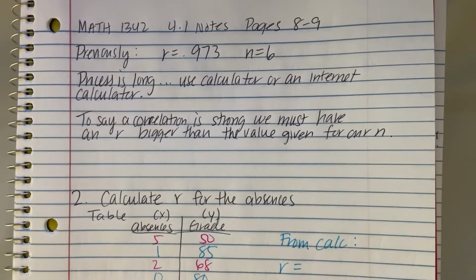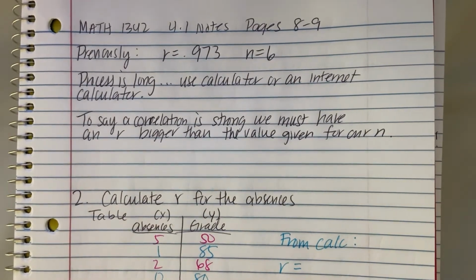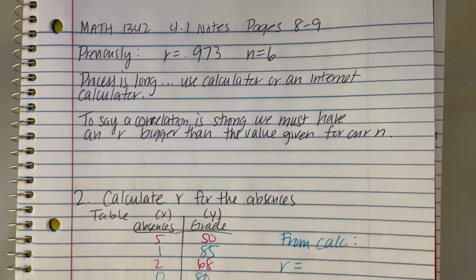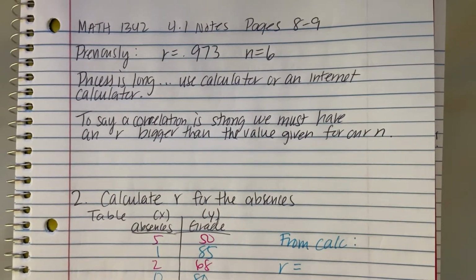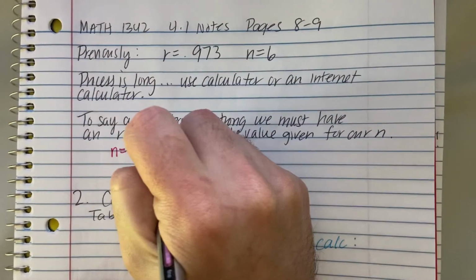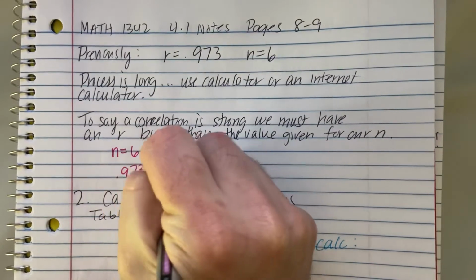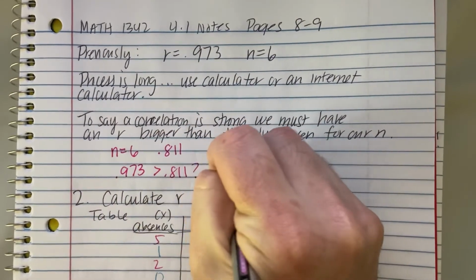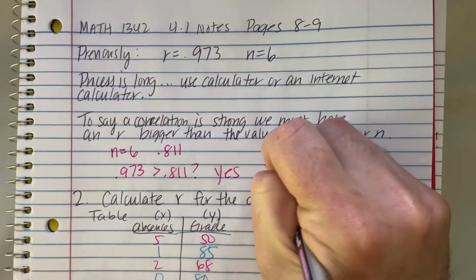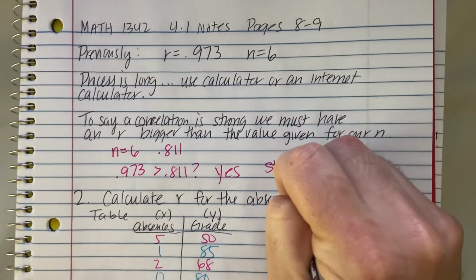Now, to say a correlation is strong, we must have an R bigger than the value for the given n. The table for that is on page 8. So our n was 6. So what's the critical value for n equals 6? It's 0.811. Is our R bigger than that? Yes, which means we have a strong positive correlation.